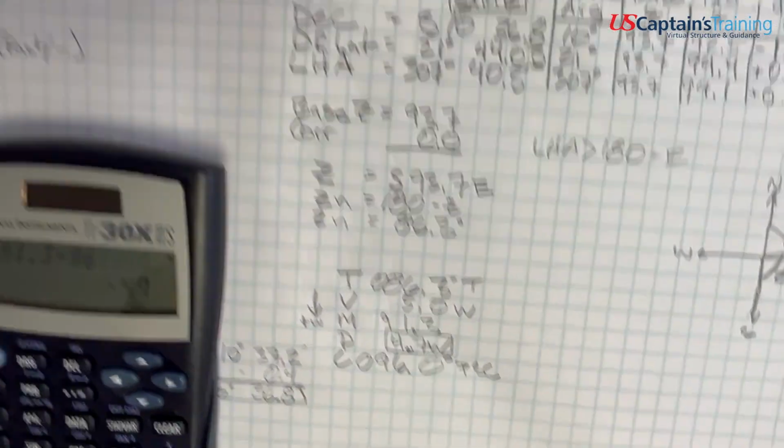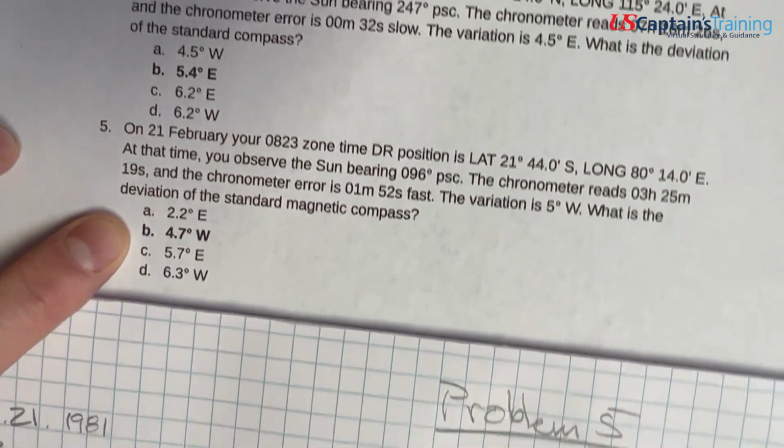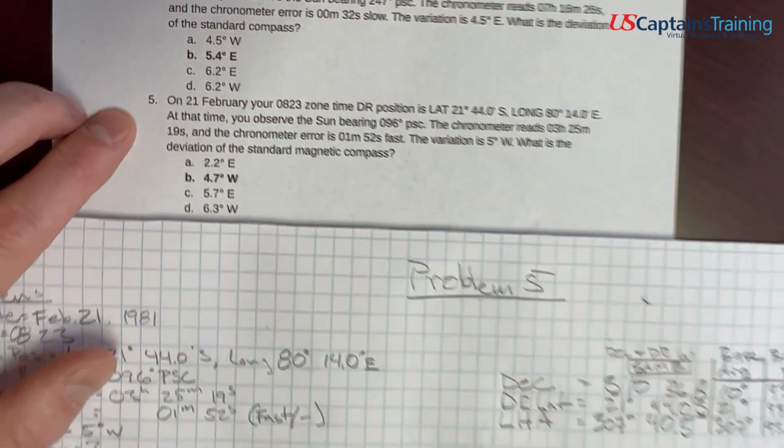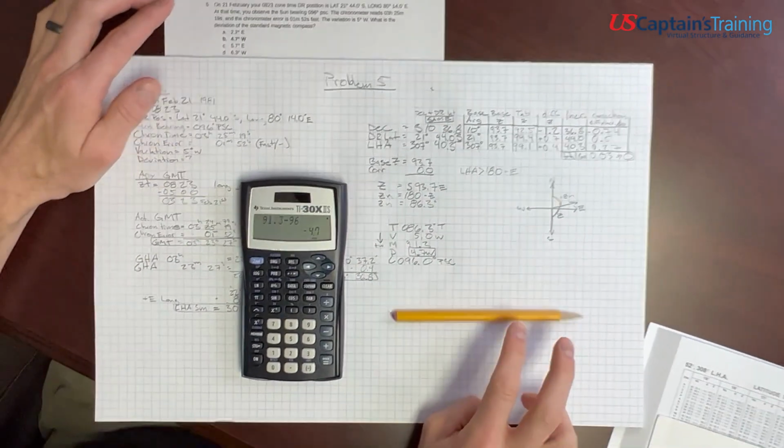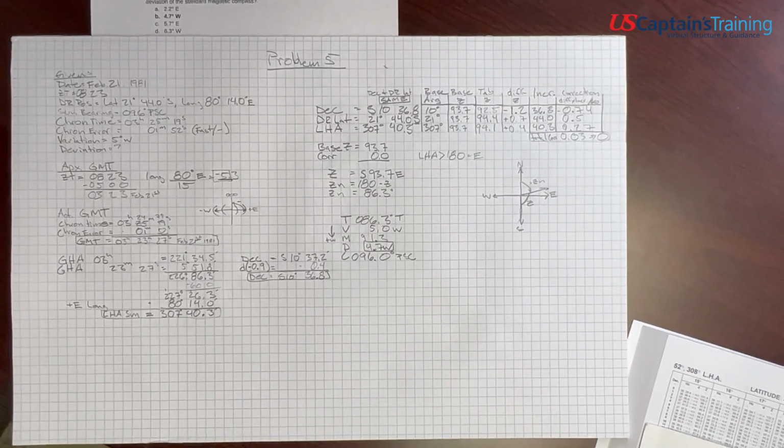Let's see. Ha! Look at that. 4.7. We nailed it. So that is the answer to practice problem 5, determination of compass error by azimuth of the sun.